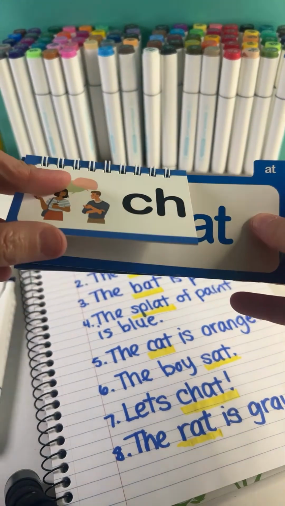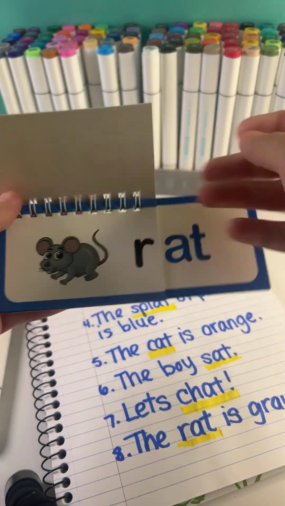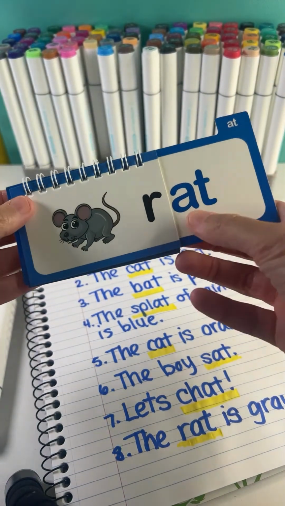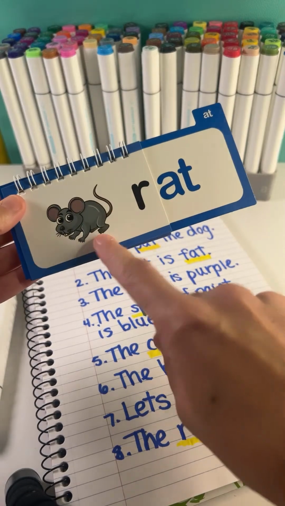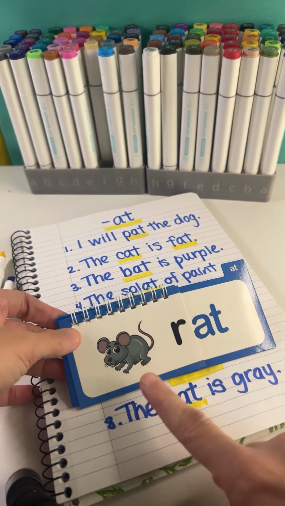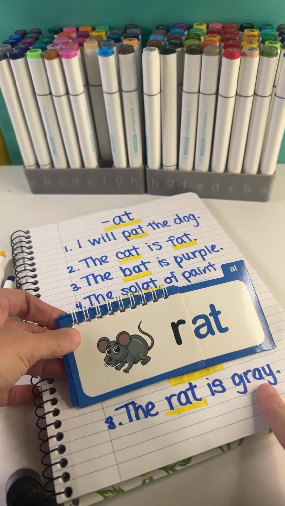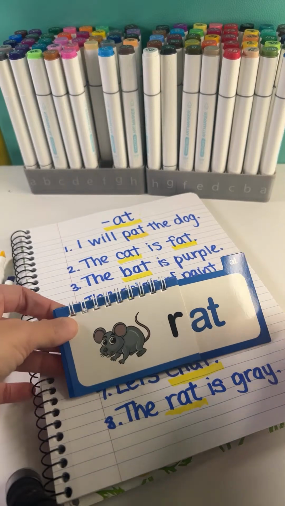Our next and final word that was an at word was the letter R with at, r, at, rat. And we wrote the rat is gray. The rat is the color gray.